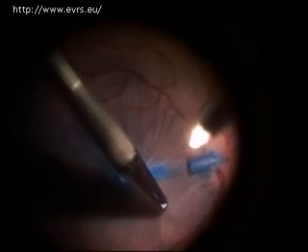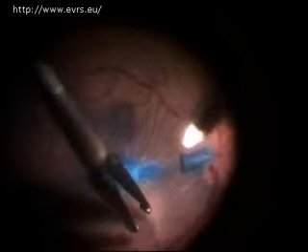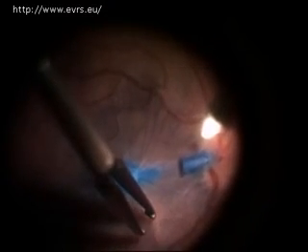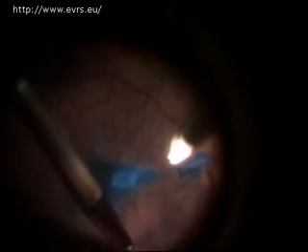After trypan blue staining and ILM removal, it was noted that the membrane spreads under the fovea. These observations suggest another entry site for blood, which is probably both sub- and epiretinal. In this patient, 1 out of 50 visual acuity was achieved.